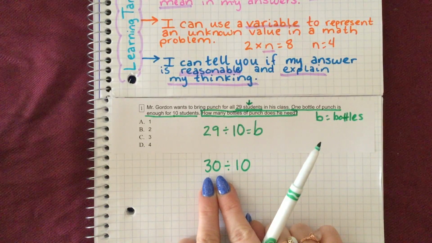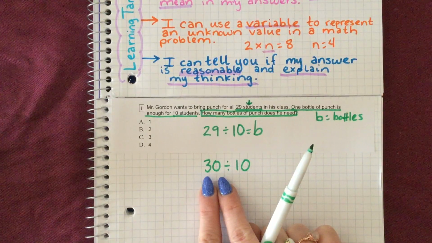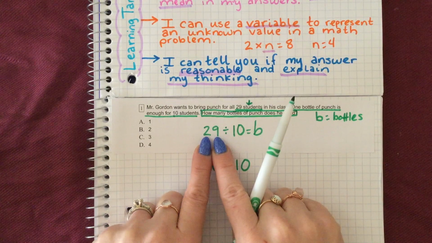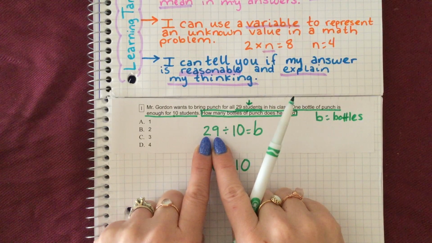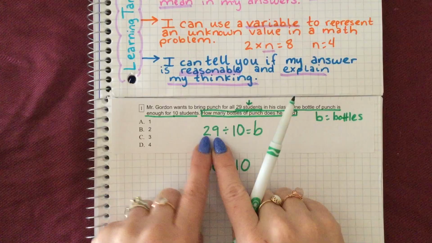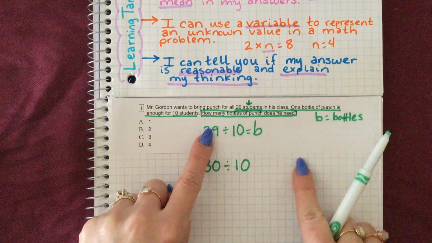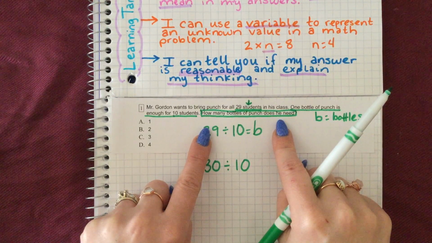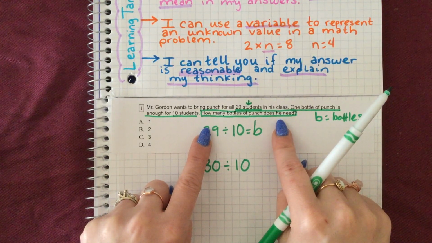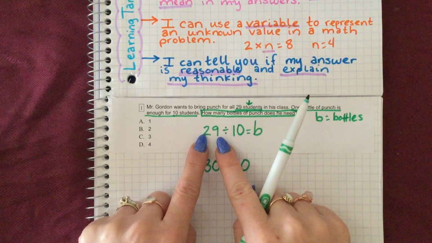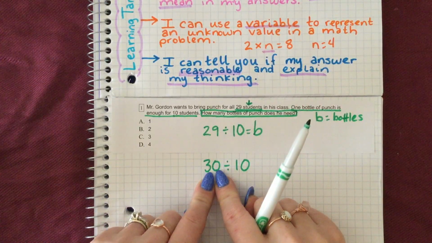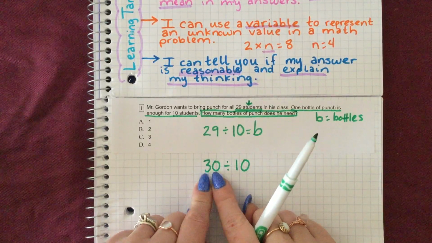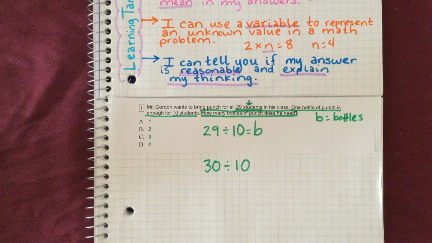So you've probably discovered that in his classroom, even though he only has 29 students, he doesn't want any of his students to be without any of the punch. And so it's okay for Mr. Gordon to buy a little extra punch in order for him to serve all of his students punch. So what we're going to do is round up 29 students to 30 students, pretending that there's one extra student in his class, because we know that 30 divided by 10 will divide evenly.